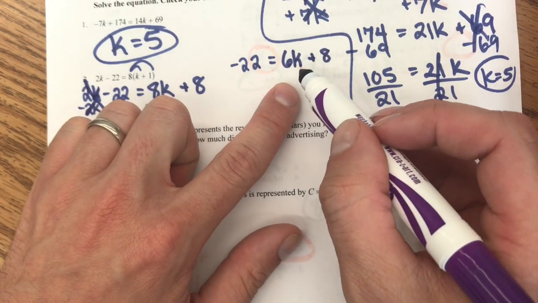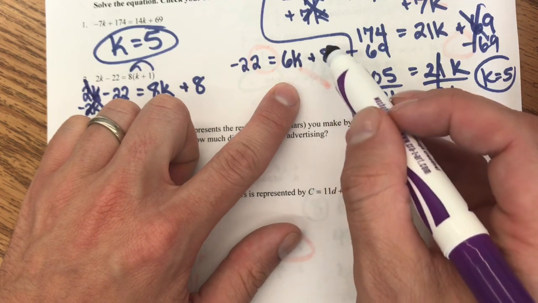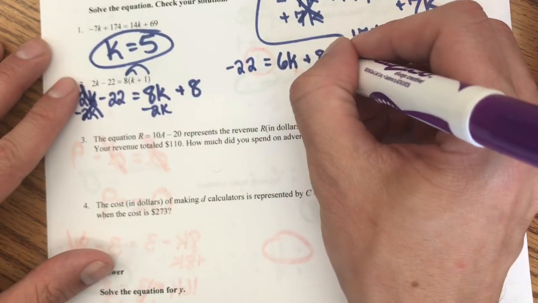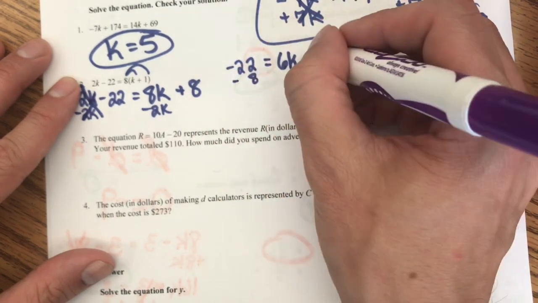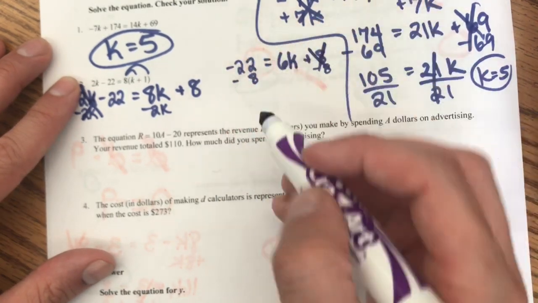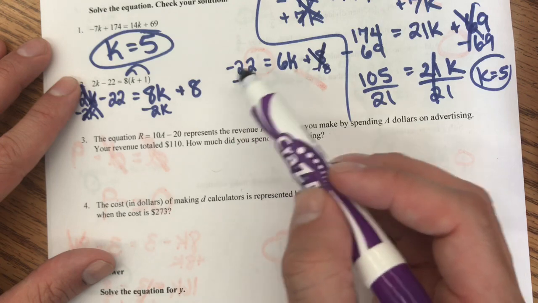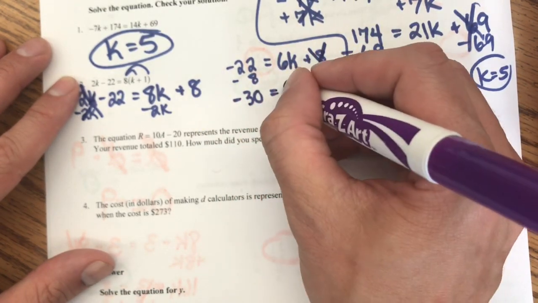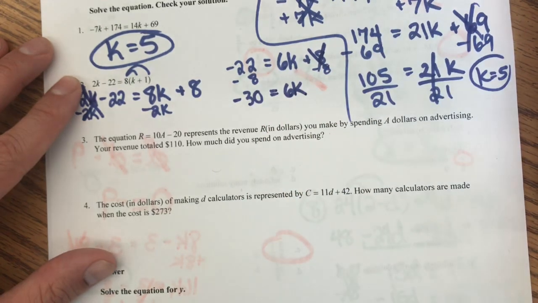K is not even close to being by itself. I have 8 in the way. I have 6 in the way. Always get rid of the guy that's floating around. Minus 8, minus 8. Negative 22 minus 8 is like saying I have negative $22, I owe somebody $8, so now you owe people $30. You need to be more responsible.